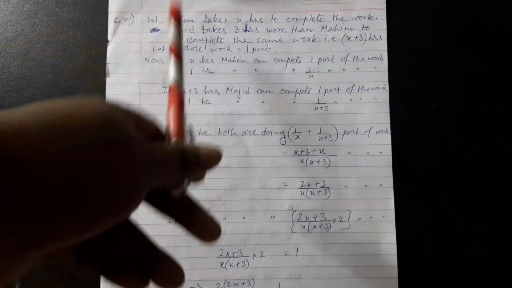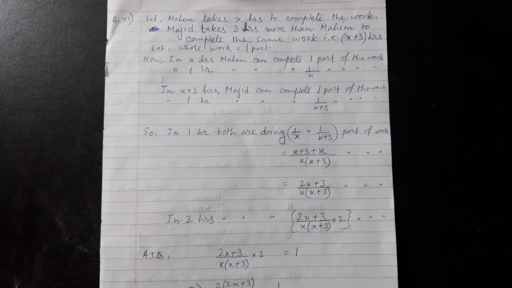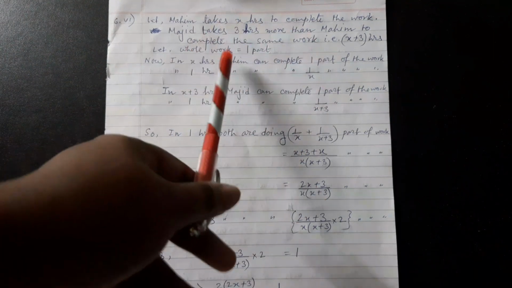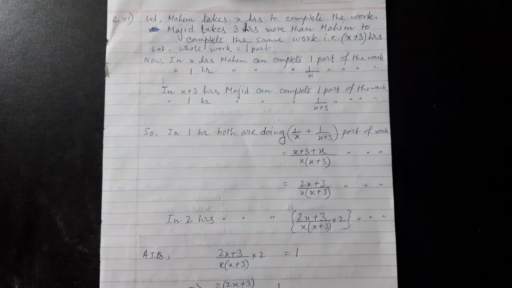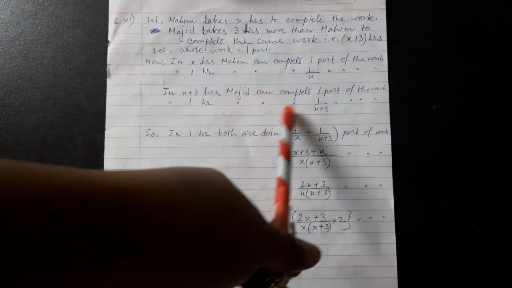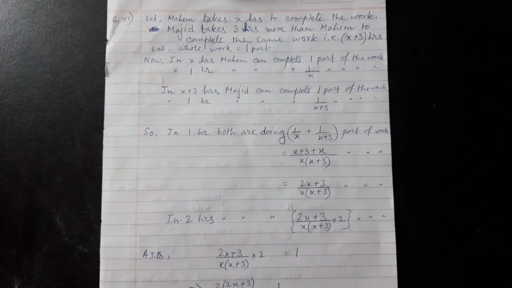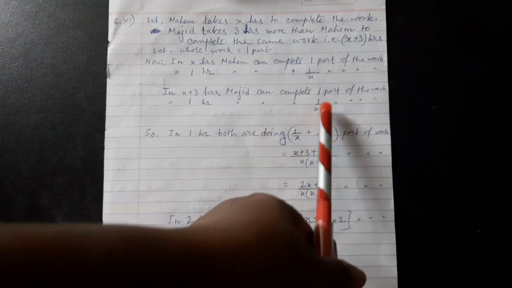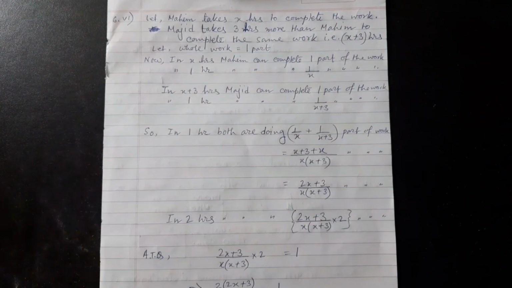So, in x hours, Mahim can complete one part of the work, that is the whole work, and in 1 hour, he can complete 1 by x part of the work. So, this is Mahim's 1 hour work. Similarly, in x plus 3 hours, Majid can complete one part of the work, and in 1 hour, Majid can complete 1 by x plus 3 part of the work. So, this is Majid's 1 hour work.